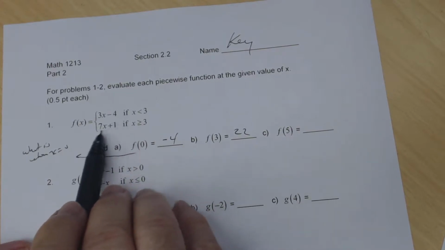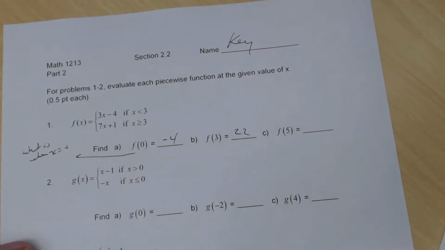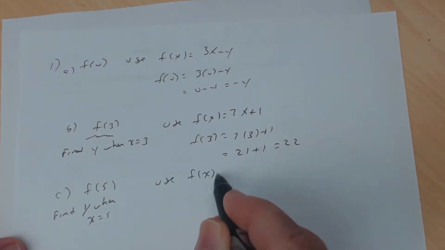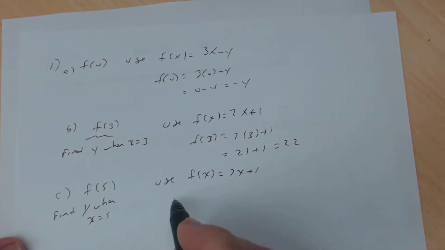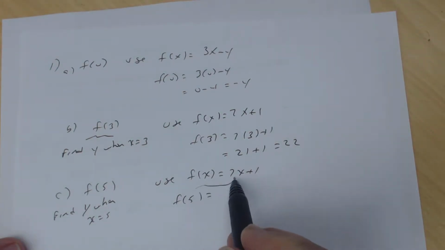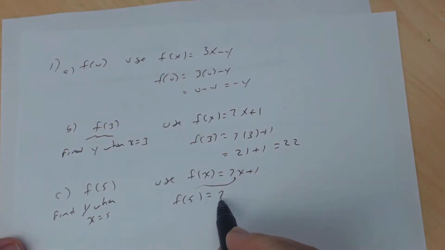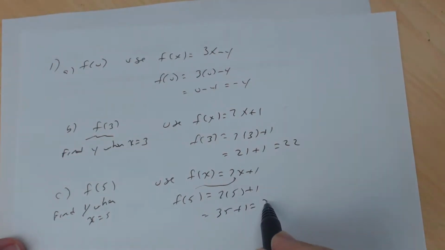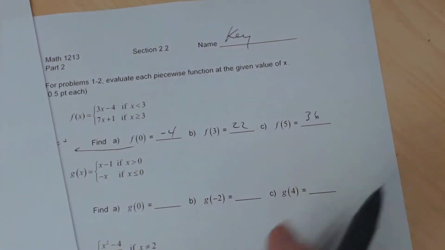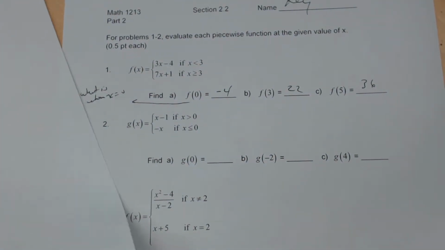The answer is yes. So I'm going to use f of x equals 7x plus 1. To find f of 5, where we see the variable x, I'm going to substitute 5. So I get 7 times 5 plus 1, so that's 35 plus 1, which is 36. So f of 5 is 36. Okay, so that takes care of number 1.